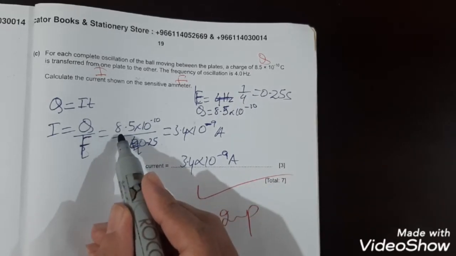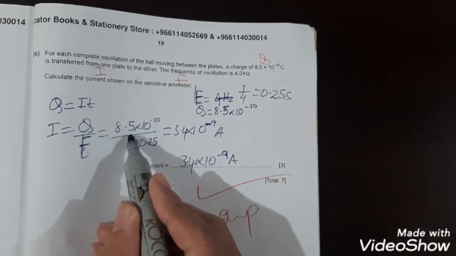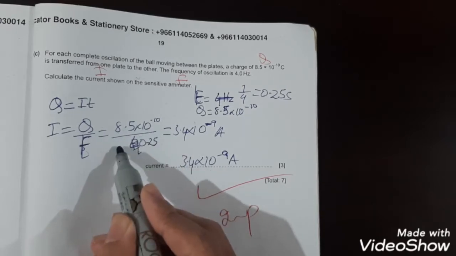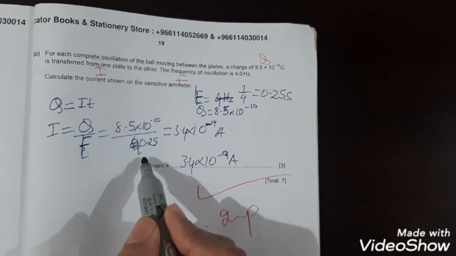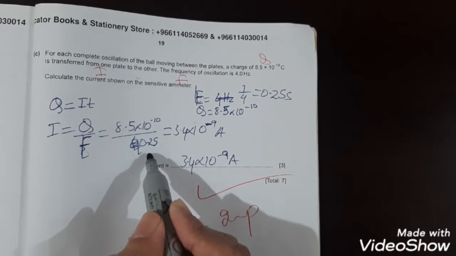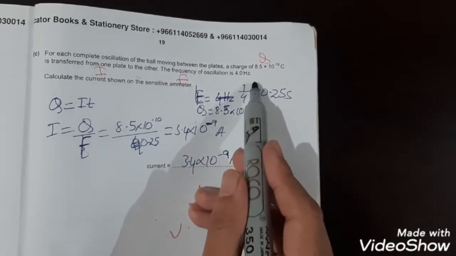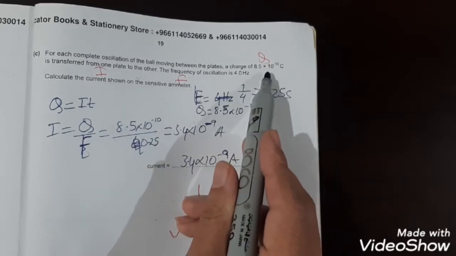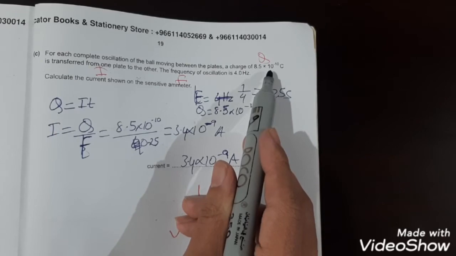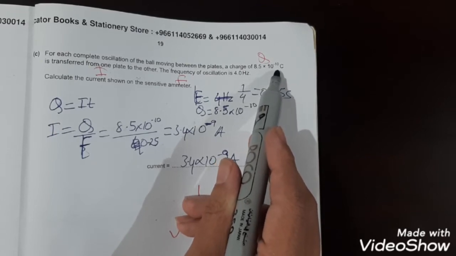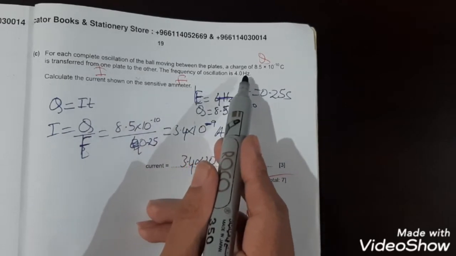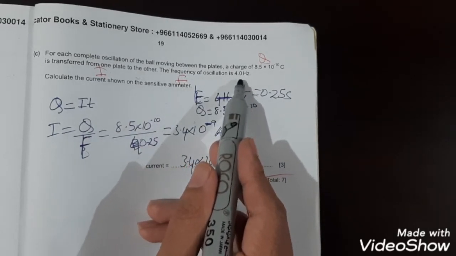So for Q, it is 8.5 multiplied by 10 to the power of minus 10, divided by T. How? Because it states that moving between the plates, a charge of 8.5 multiplied by 10 to the power of minus 10 coulomb is transferred from one plate to another. The frequency is 4 Hz.